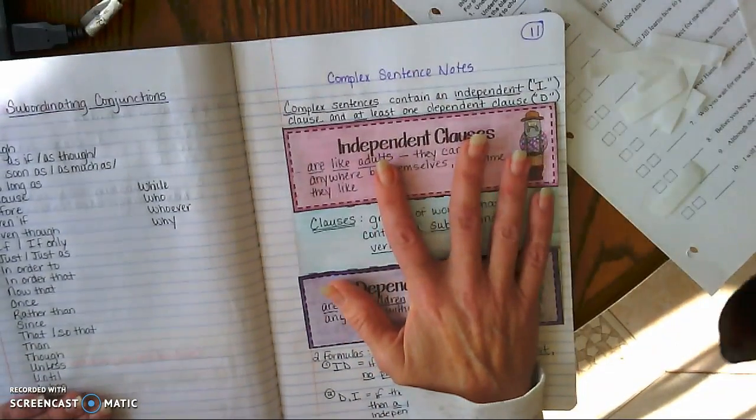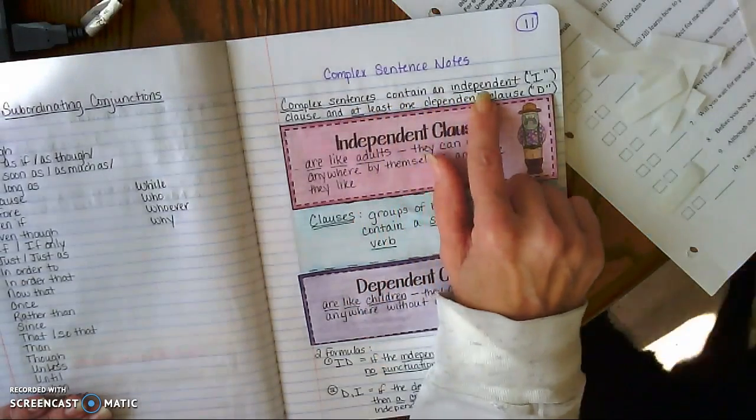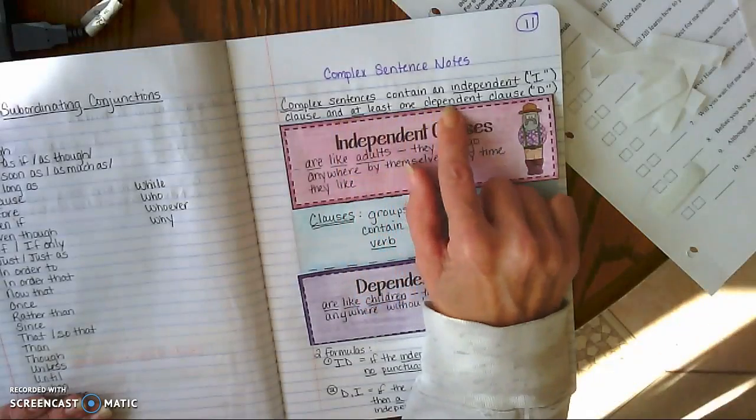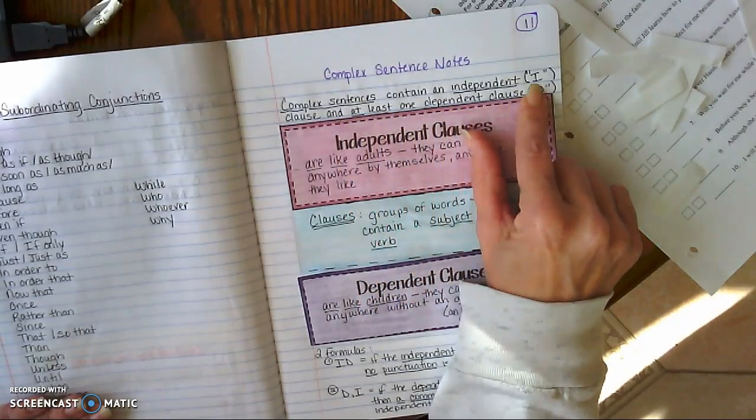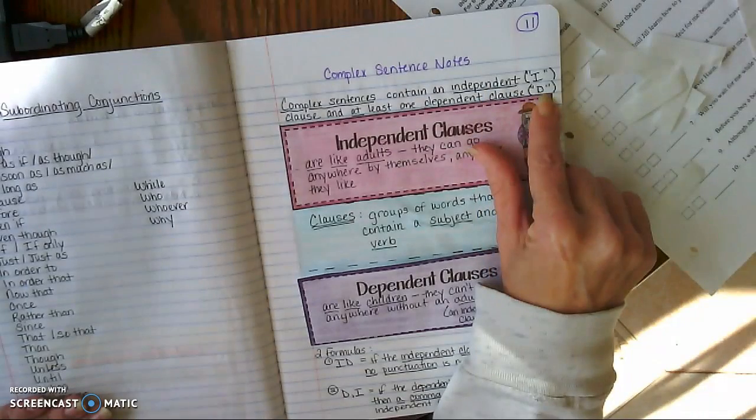Alright, so now for the notes. And there's a PowerPoint with these notes too. Complex sentences contain an independent clause and at least one dependent clause. And I put the I over here for independent clause and the D for dependent clause.